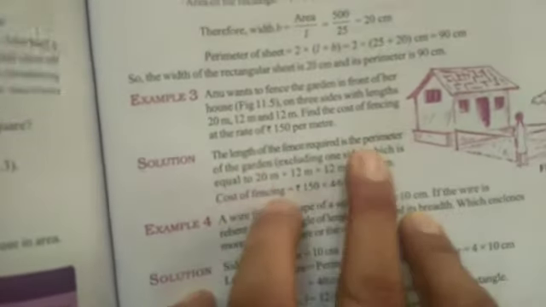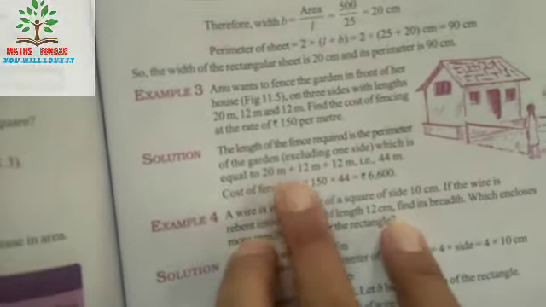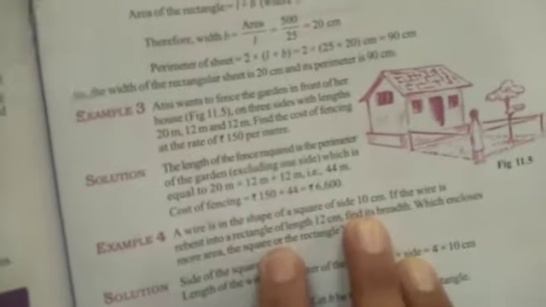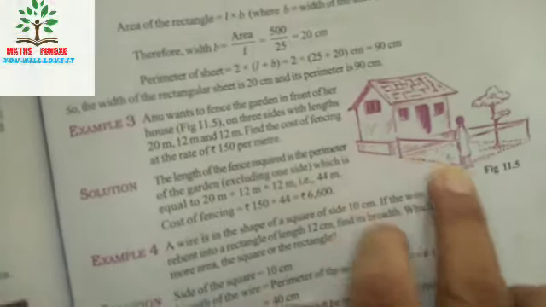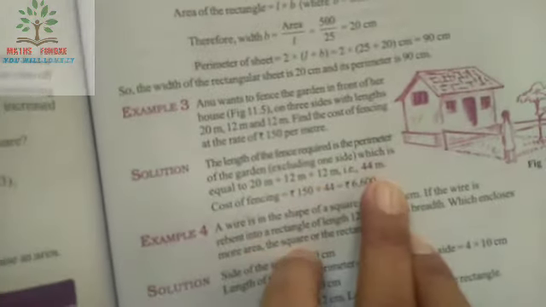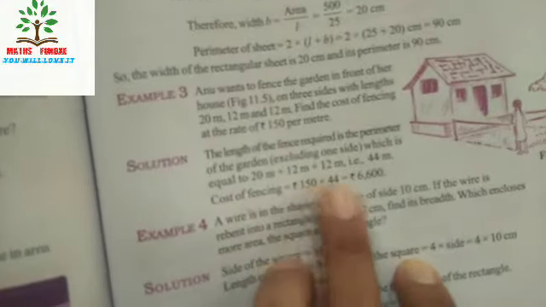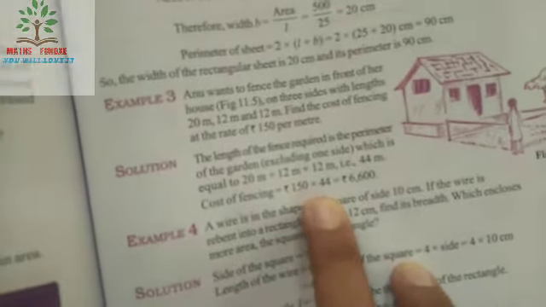So the length of the fence is the perimeter of the garden excluding one side, which is 20 plus 12 plus 12, that is 44, because one side is the house, so fencing has to be done only on the 3 sides. So 3 sides will be 20 plus 12 plus 12, that is 44 meters. So cost of fencing will be perimeter into the rate, that is 150 into 44, which is 6600.